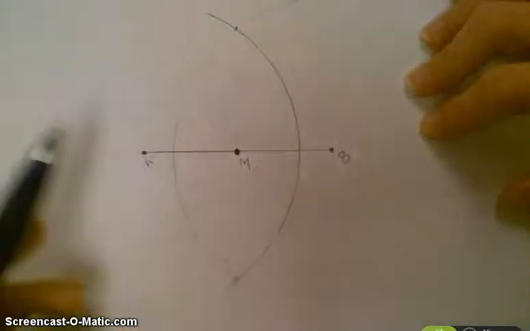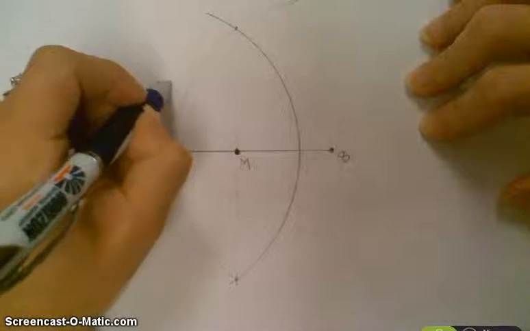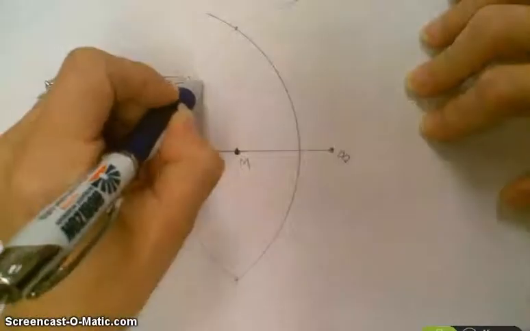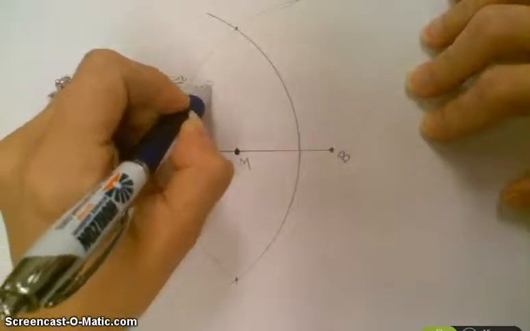So that tells me that segment AM is going to be congruent to segment MB.